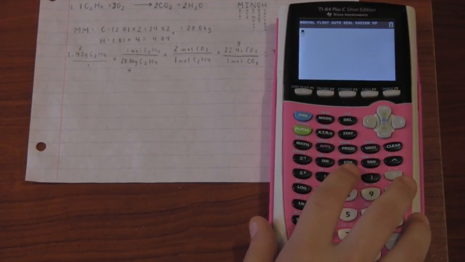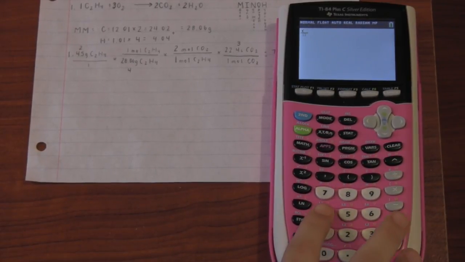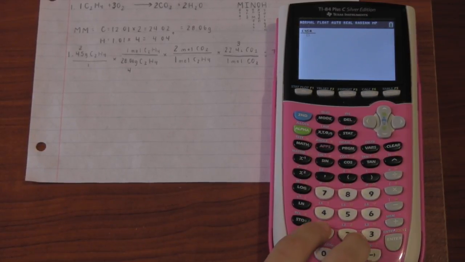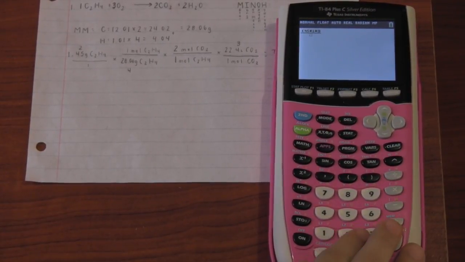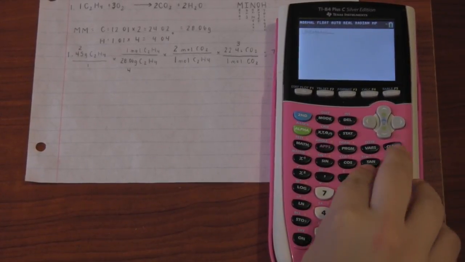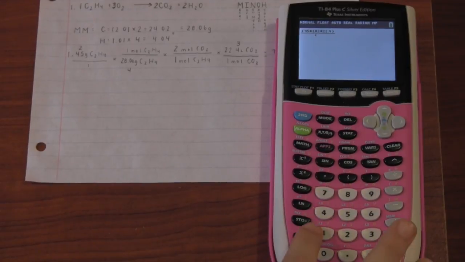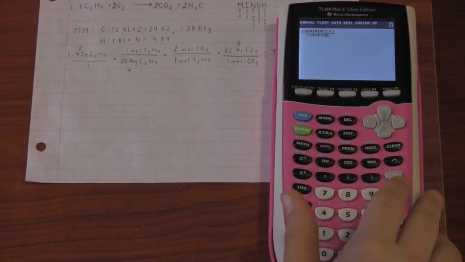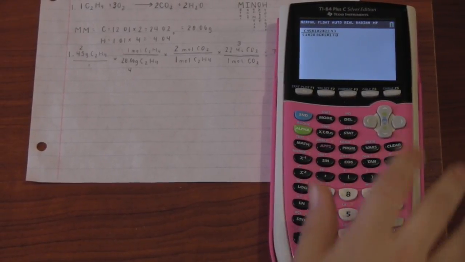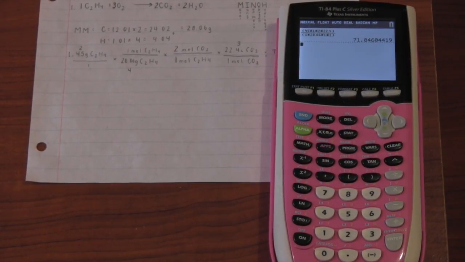You then want to use parentheses both on the top and bottom when multiplying across, so that the calculator knows to multiply across on the top and bottom before dividing. You then input your numbers: 45 times 1 times 2 times 22.4, close parentheses, and you do the same on the bottom with the bottom numbers: 1 times 28.06 times 1 times 1, close parentheses. Enter. You then have your answer.